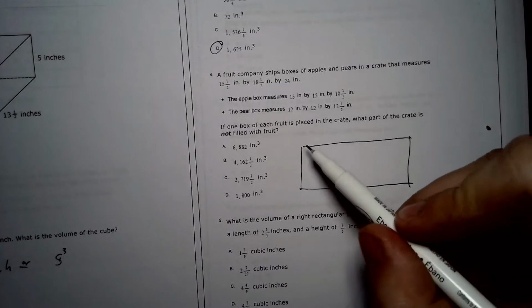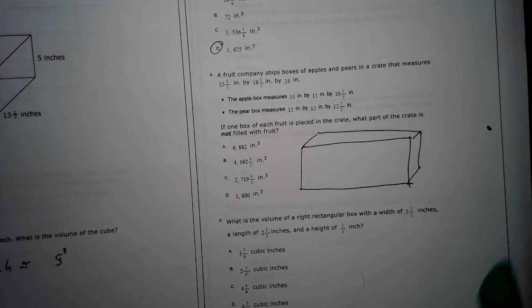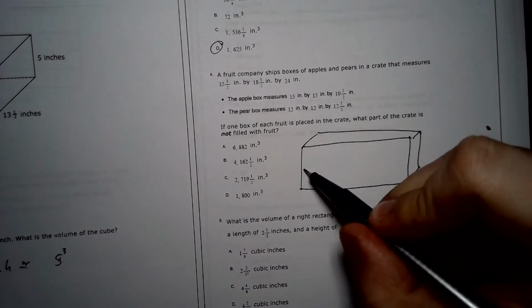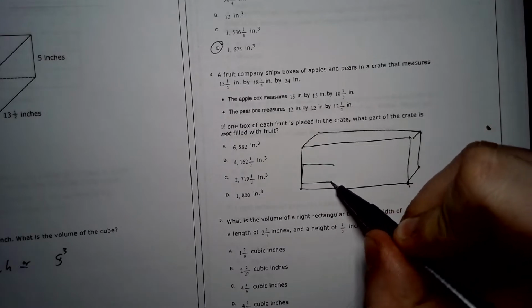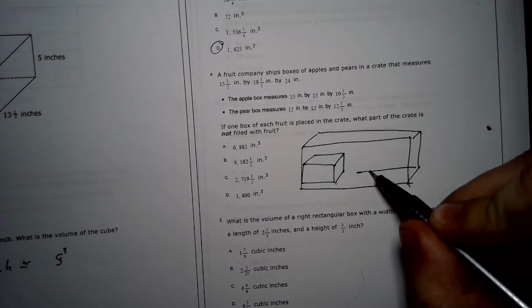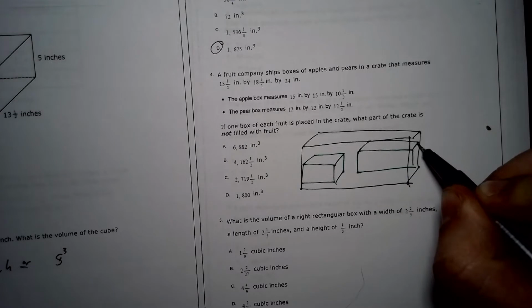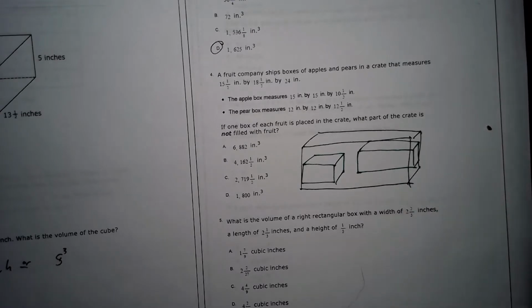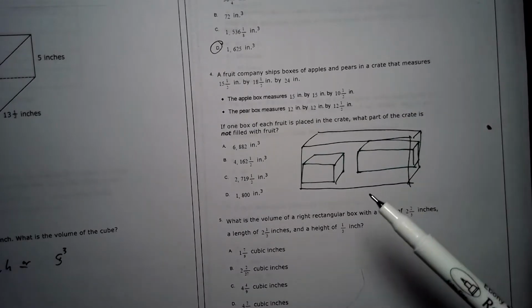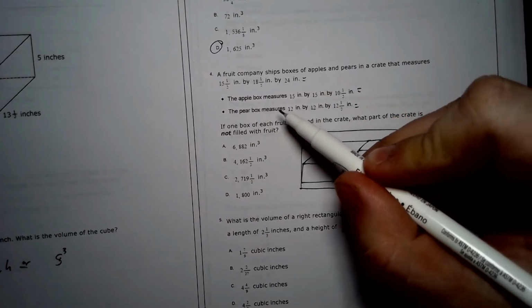We need to know the dimensions of the big box. And then it tells us that there is going to be a box of apples inside of this crate. And then it says there will be a box of pears in this crate. Now, obviously, this is not drawn to scale. I just drew 2 smaller shapes inside of this big shape to represent what is happening. So my apple box is going to be those dimensions, pear box, whole crate.